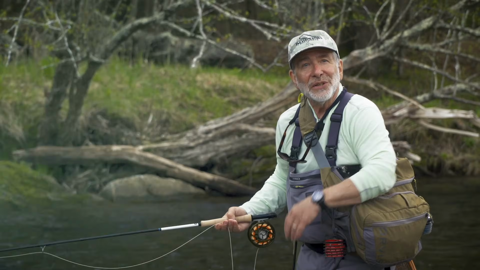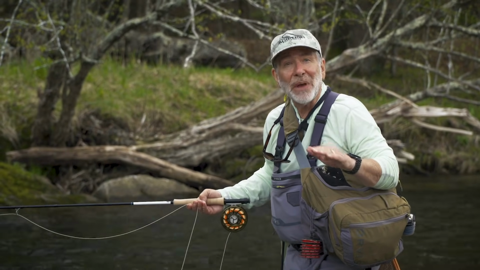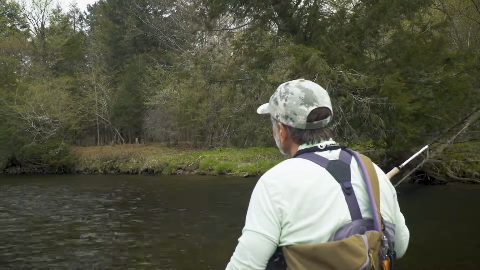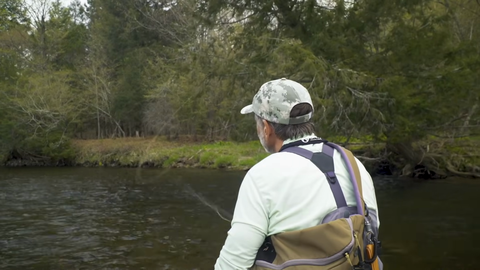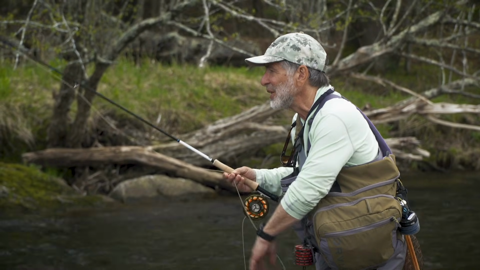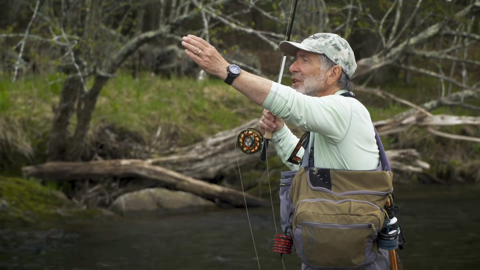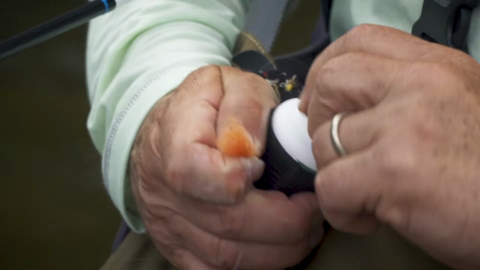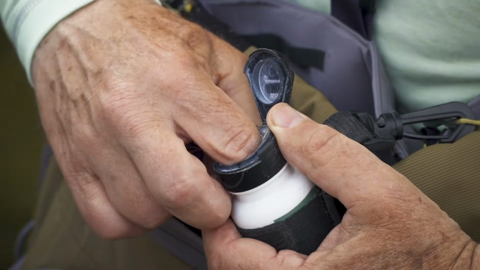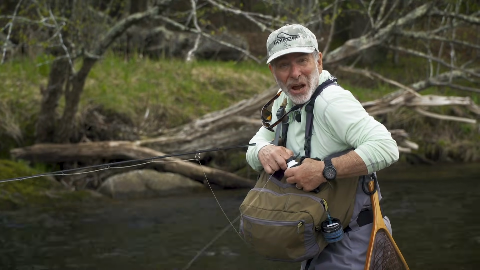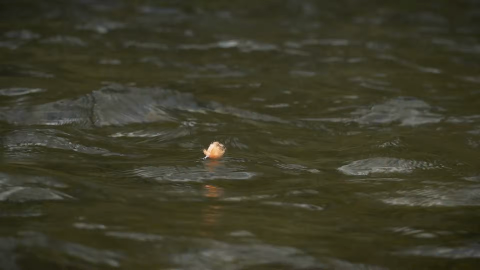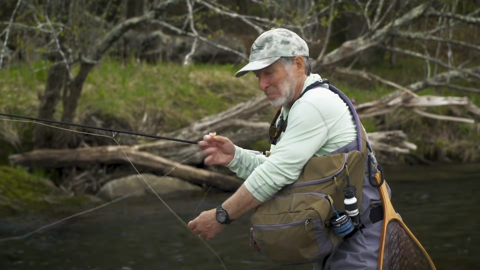Sometimes you have to do something because your yarn indicator may start to float low and you can't see it. So there's a couple things you can do. One is you can make a couple of quick false casts, just like you would a dry fly, to dry it off, and that should help. But if it still continues to sink and you can't see it, it's easy enough to just bring the indicator in, take the same dry fly powder that you would use for a dry fly, the desiccant powder, the white powder, dip it in there, grind it around a little bit, make sure it's thoroughly dried, and now that indicator will float high for another hour or two.